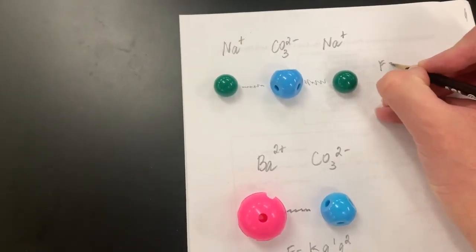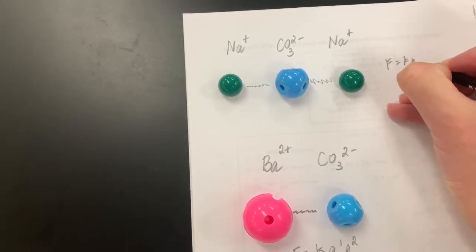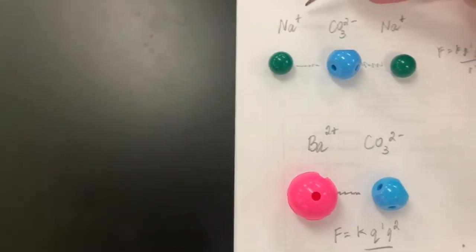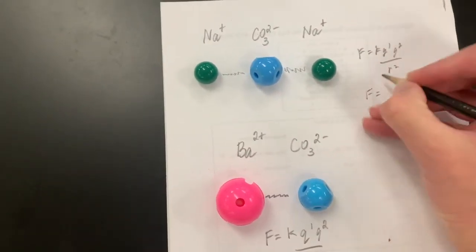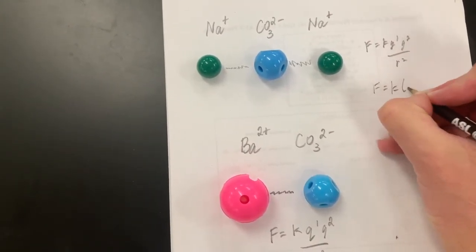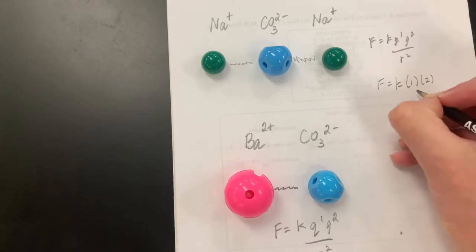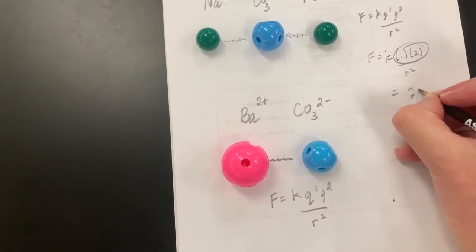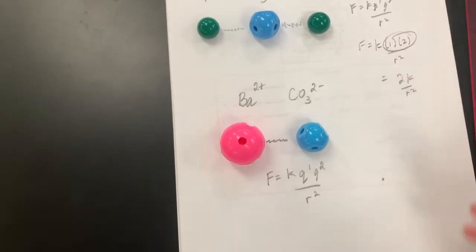So let's do this one up here. If the force is equal to charge 1 times charge 2 over r squared, all right, the sodium ion is +1, this is -2, so the force is going to be equal to K times 1 times 2, over r squared, so it's going to be 2K over r squared, okay?